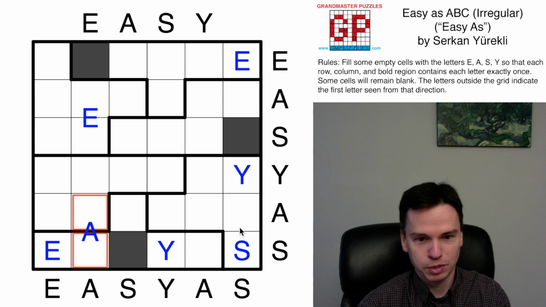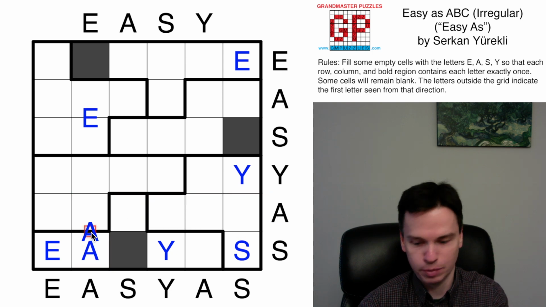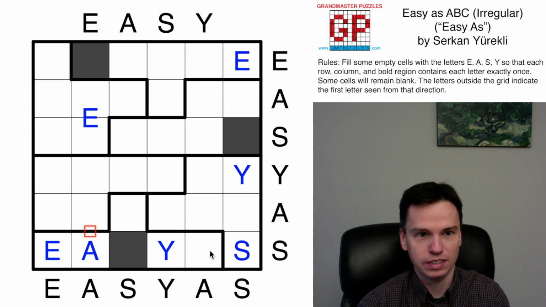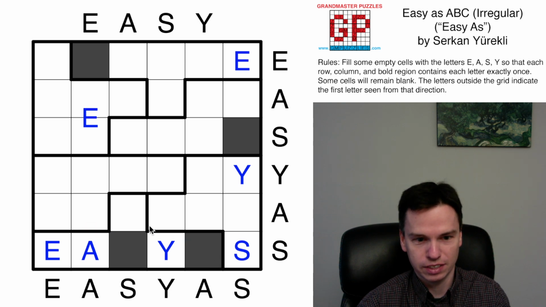We'll see an A has to be in one of these, but notice this A all the way on that side. That's a typical thing in this puzzle type that deflects the notes, so that's going to move the A down. It's going to now mean we can't take this cell, and to fill in this region, we're going to have to place an S in here. And S will want to be in this top region somewhere.